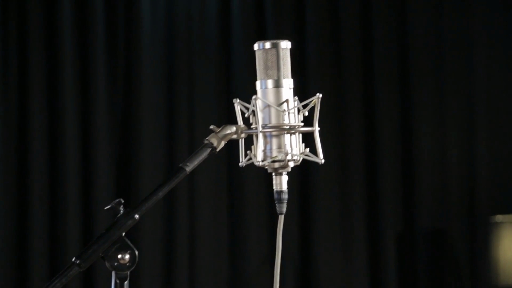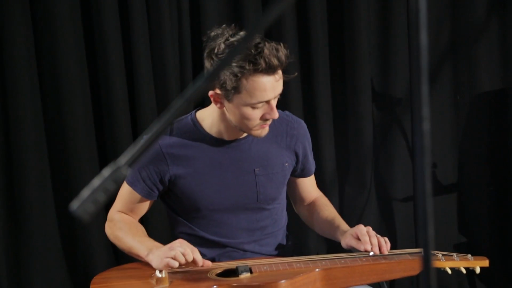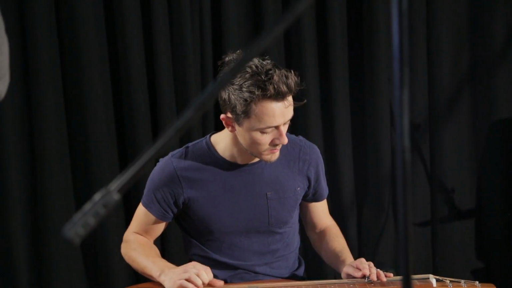Experiment with the positioning of this mic. For example, you might want to move it further away from the centre to capture reflections from the back wall.